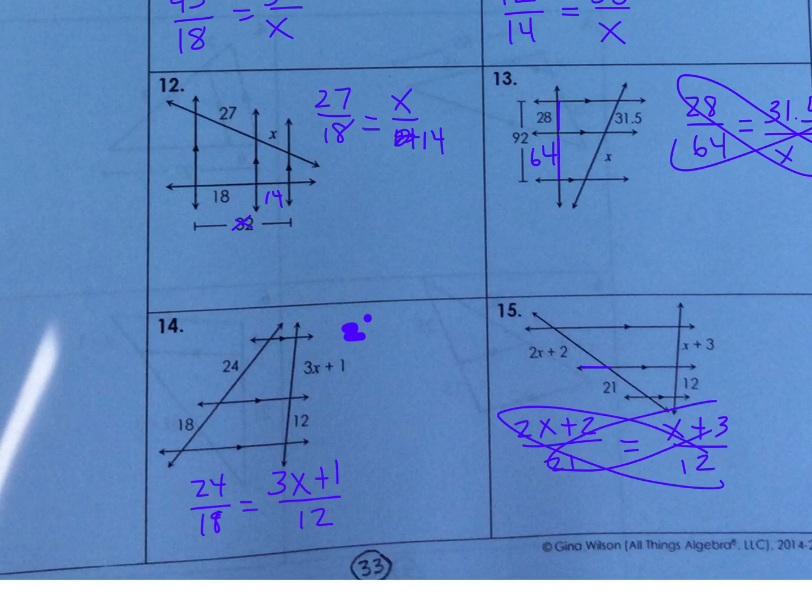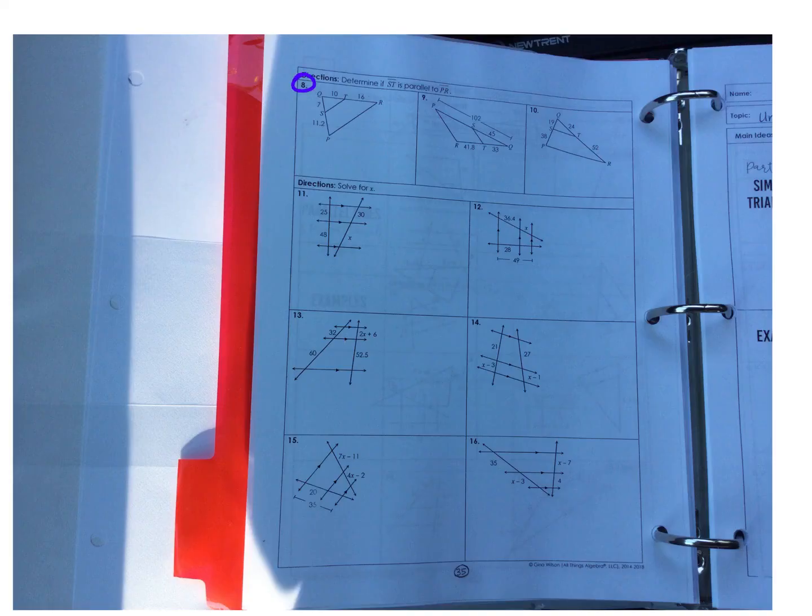Okay, good. Now what I need you to do, on page 34, I need you to pick one problem to solve. If you're smart, you will do number 1 or 2. They're the easiest. When you're done, turn over to the next page. On page 35, I need you to do 8, 9, and 10. You write yes or no after you set up the proportions. And then I need you to pick one for 11 through 16. Turn it into me. Thank you.